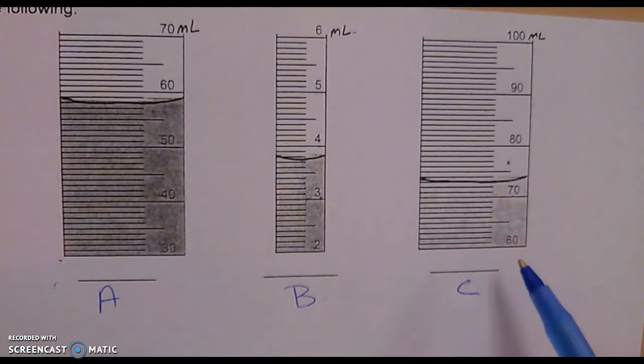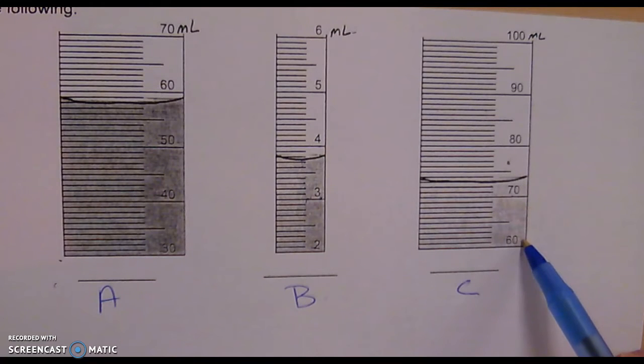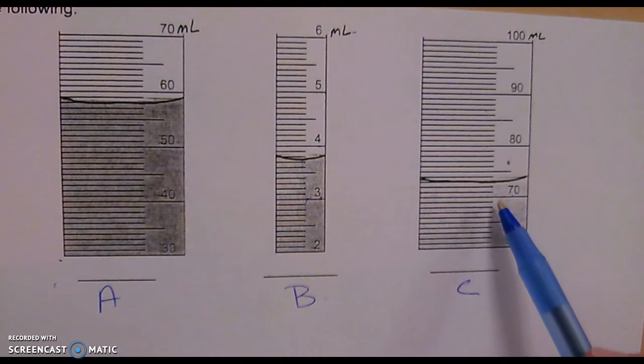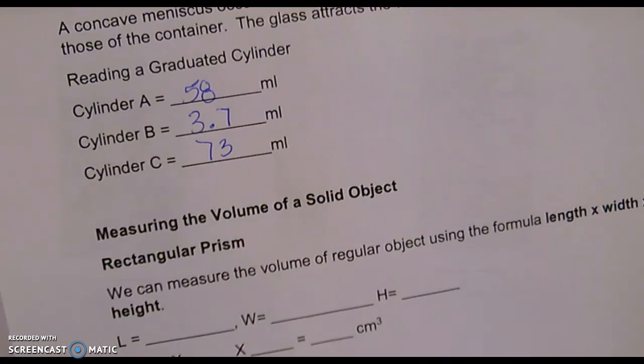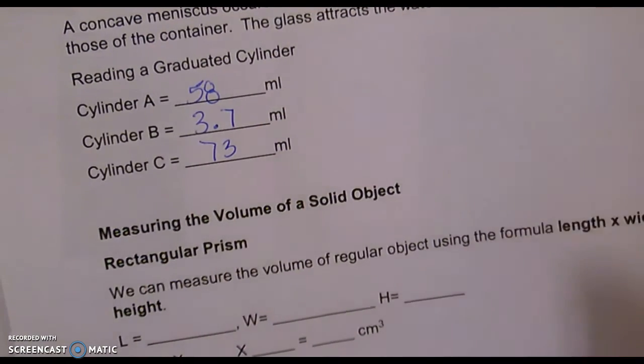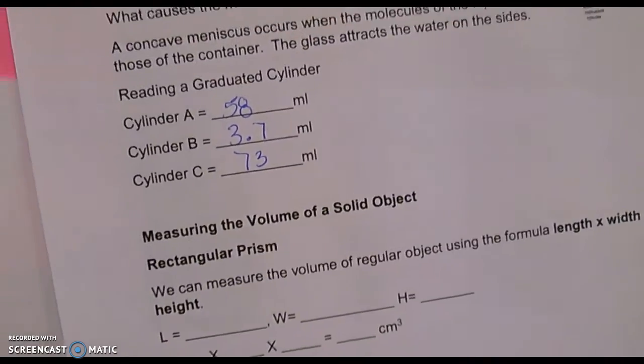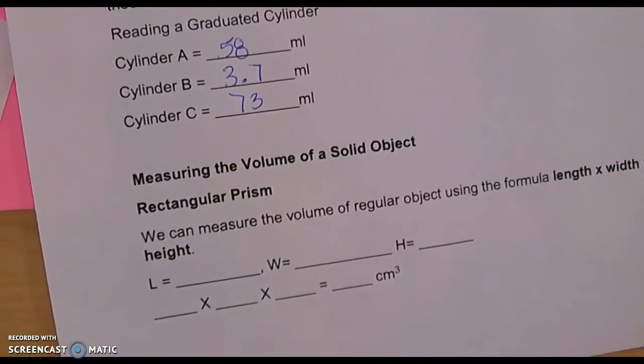Then go ahead and look at cylinder C and see if you can figure out how many milliliters are in that graduated cylinder. Okay, looking at this, we've got 70, 71, 72, 73 milliliters. Okay, so that's how we use a graduated cylinder to measure volume.